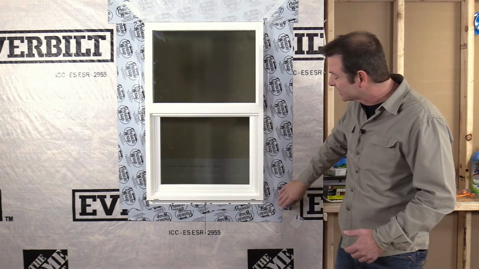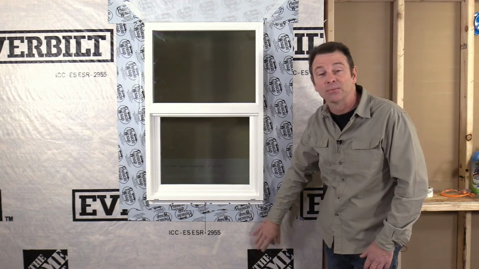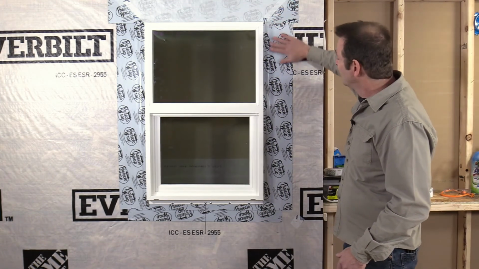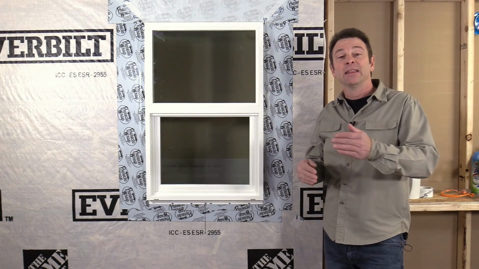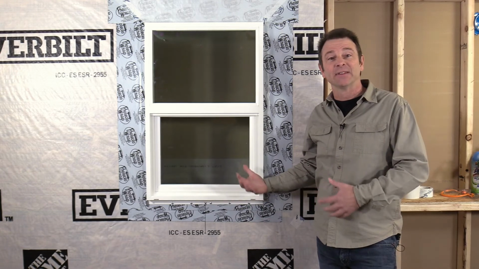My side flashings overlap my sill pan, and my sill pan overlaps my house wrap. If I get any water on this building, it will run over all of these parts, and this overlap keeps us from trapping any water inside of this space.